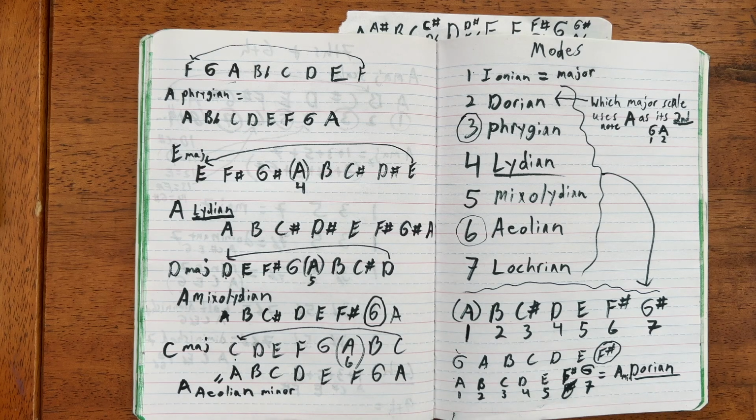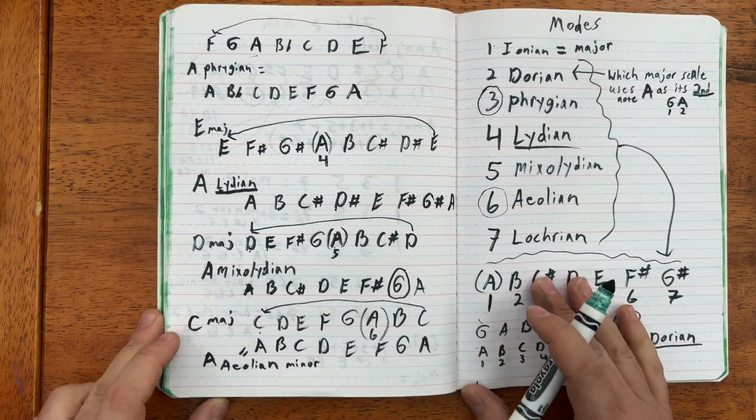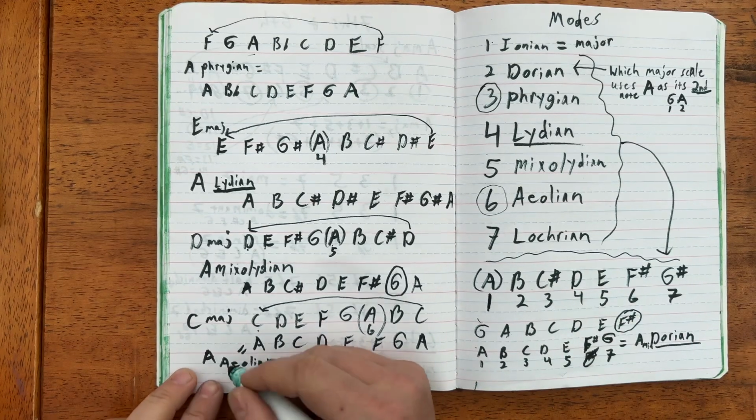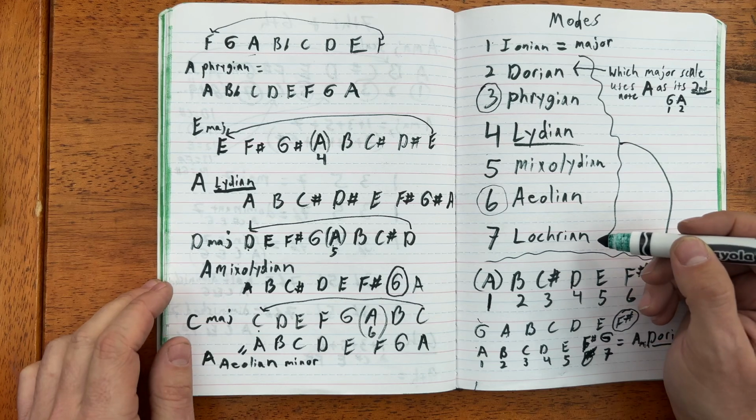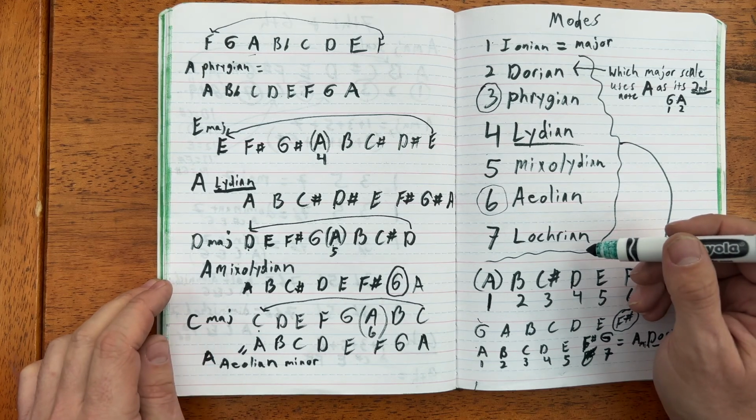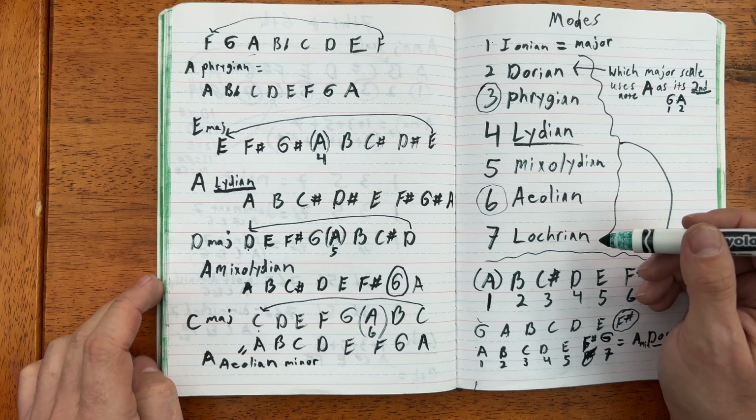7, Locrian. Let's just do this just to be complete. So, which scale has A as its 7th note?